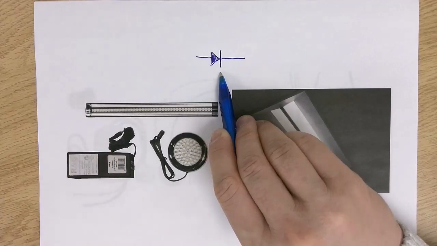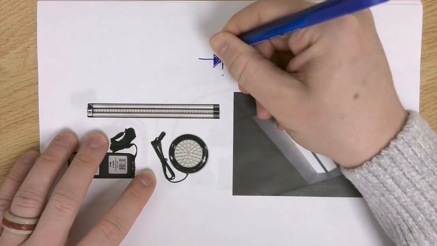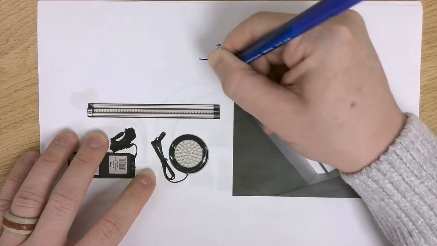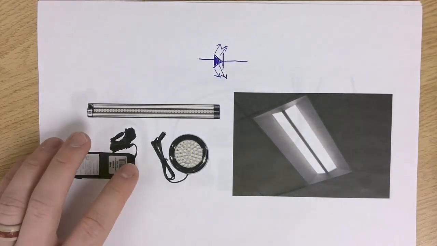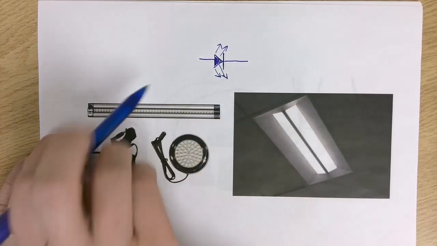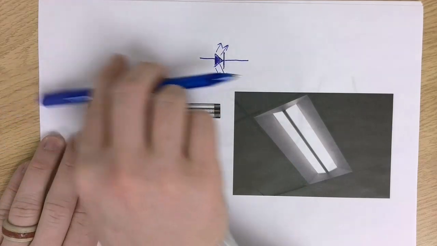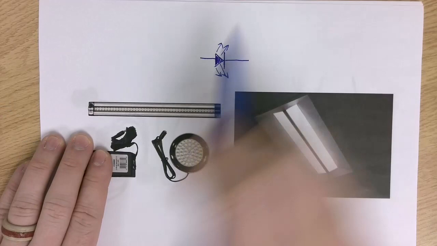I should say this is a symbol for a diode. I believe an LED actually has some kind of light rays coming off it or something to that degree. But all the same, the way this functions is we can send current this way, but current will not go this way. That's why this line is here and the arrow is here.